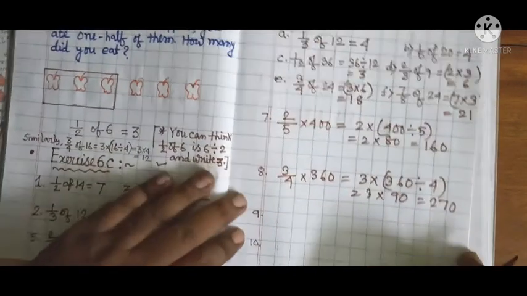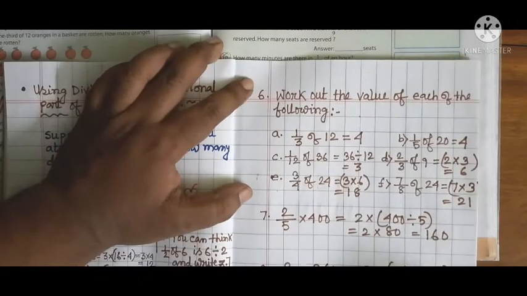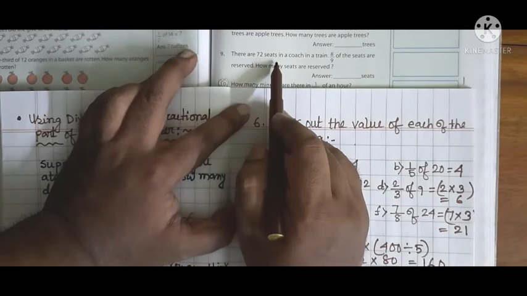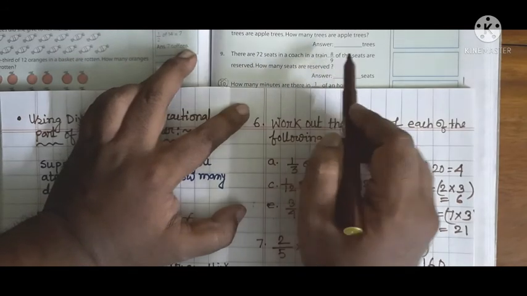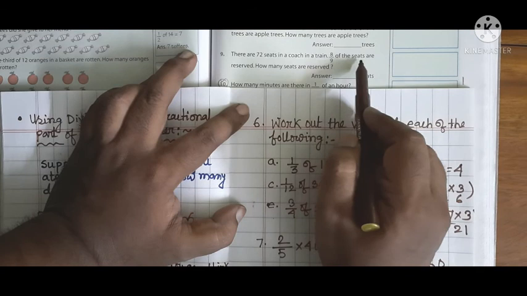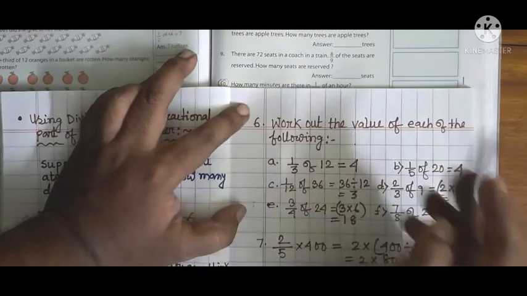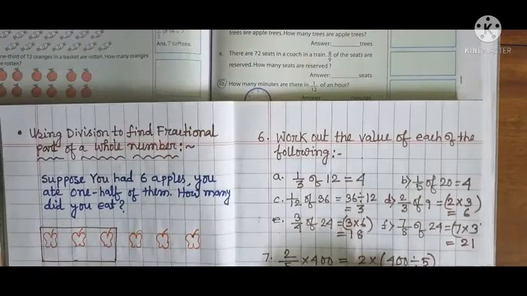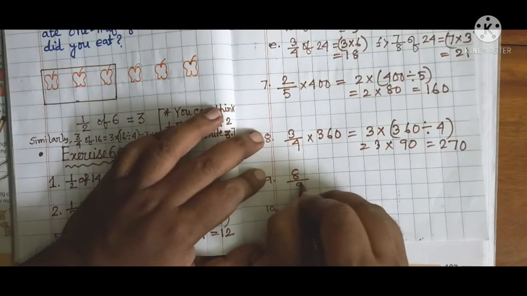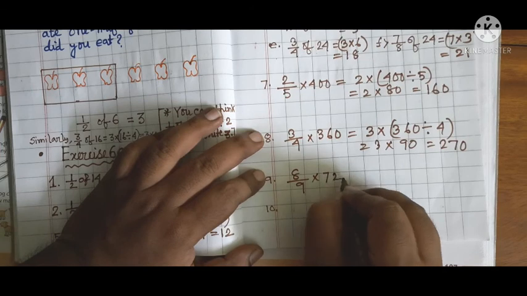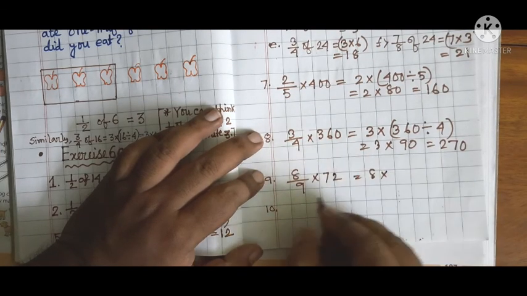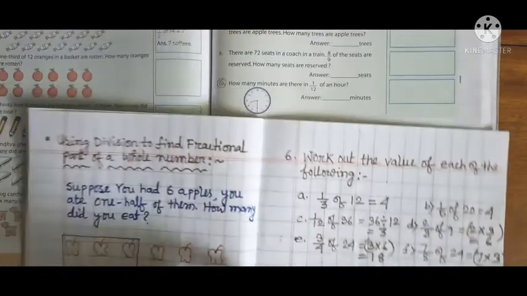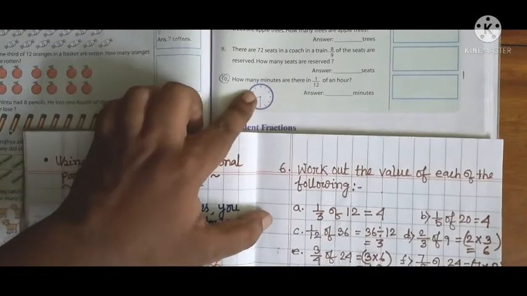Next, number 9, we read the problem. There are 72 seats in a coach in a train. 8/9 of the seats are reserved. How many seats are reserved? 8/9 of 72, that is 8 into 72 divide 9, which is 8 into 8, that is 64.